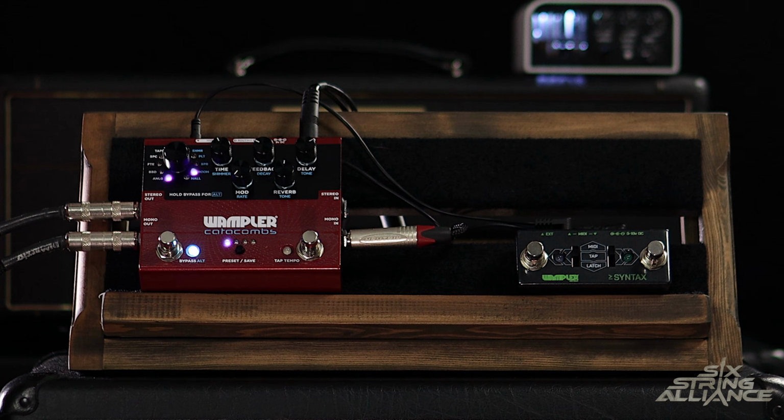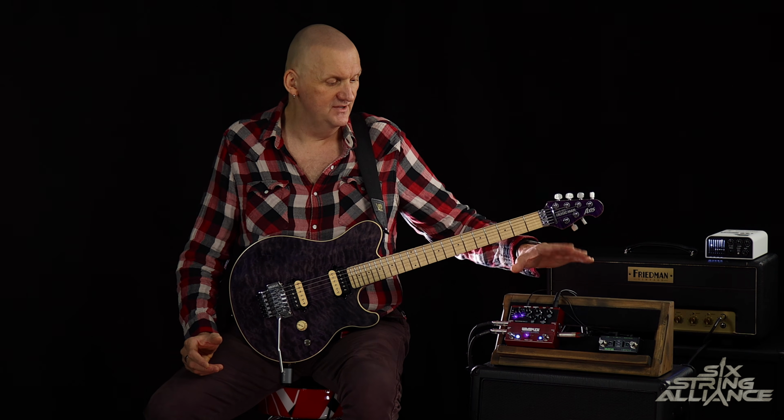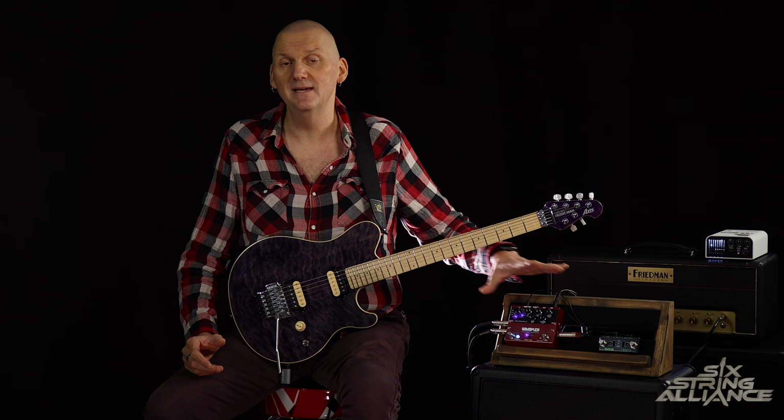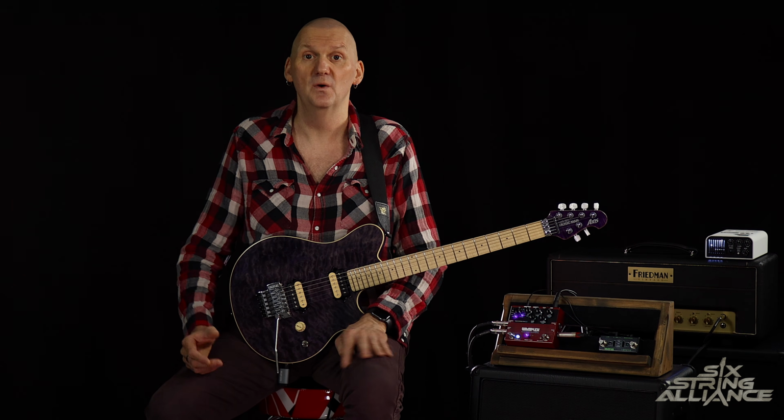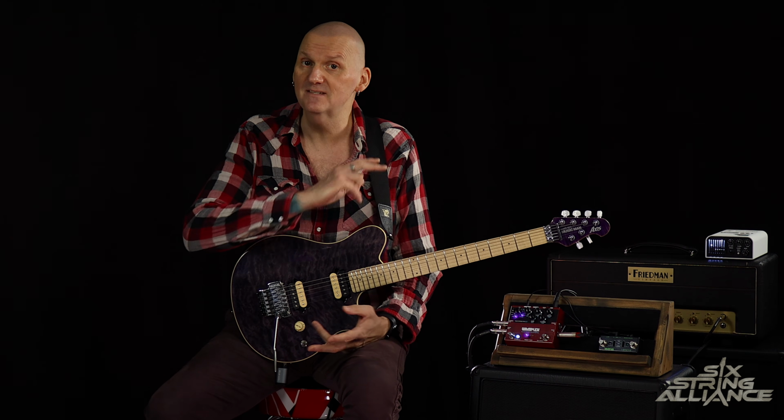So today we're taking a look at the brand new Catacomb pedal from Wampler. This is a combined pedal. This has both reverb and delay. And thanks to some very clever switching options, Wampler have managed to fit this into the same size case as used for the Metaverse and the Terraform.